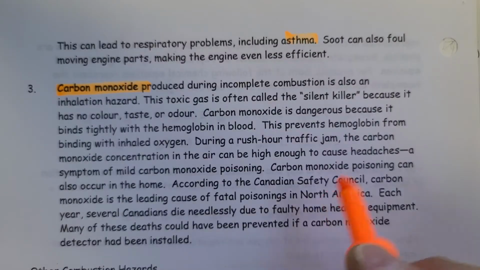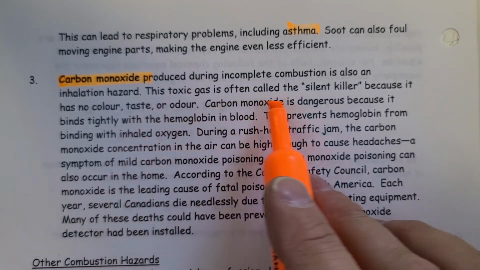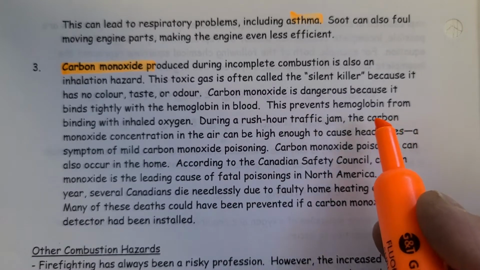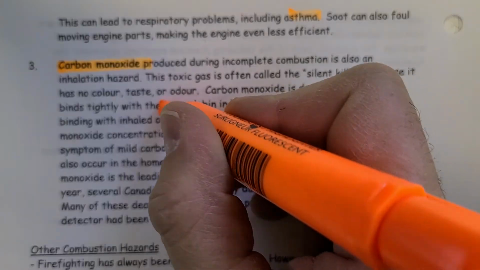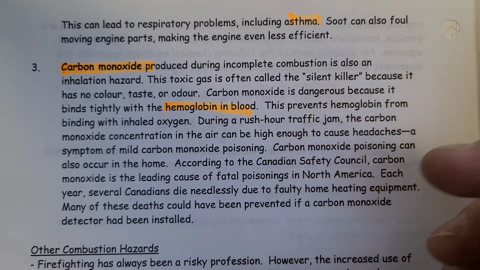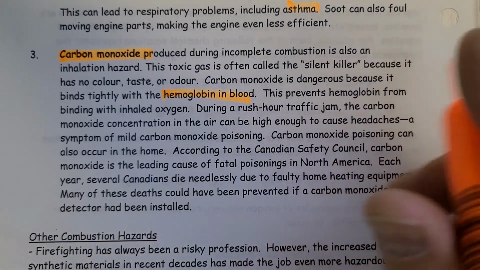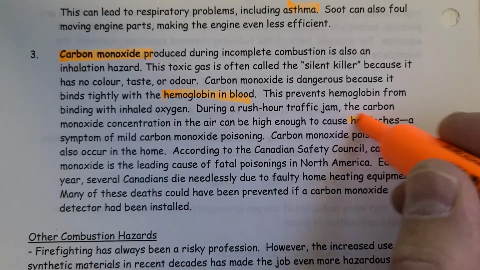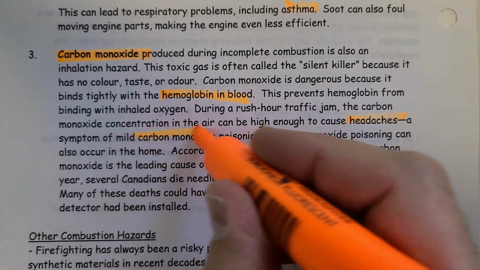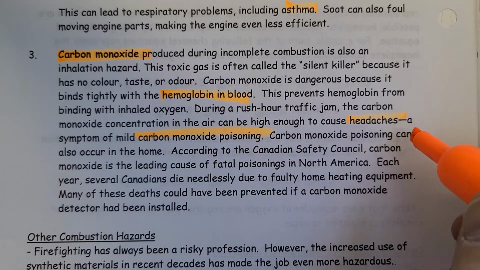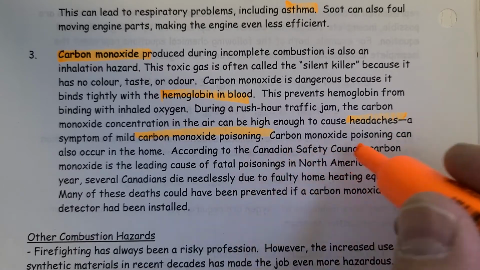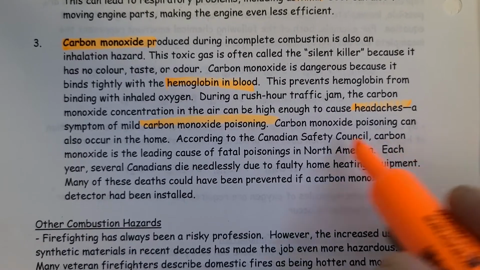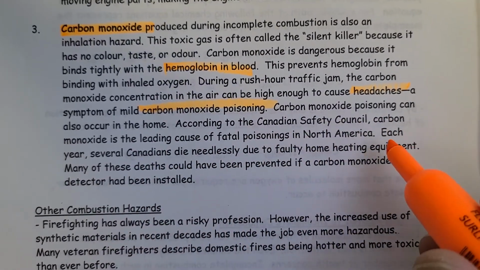Carbon monoxide is another concern. It's an inhalation killer. It's a silent killer because it has no color, taste, or odor. Carbon monoxide is dangerous because it binds tightly with the hemoglobin in the blood, which supplies oxygen to all your body. During a rush hour traffic jam, the carbon monoxide concentration in the air can be high enough to cause headaches, a symptom of mild carbon monoxide poisoning. Carbon monoxide poisoning can also occur in homes. According to the Canadian Safety Council, carbon monoxide is the leading cause of fatal poisonings in North America. Each year, several Canadians die due to that.